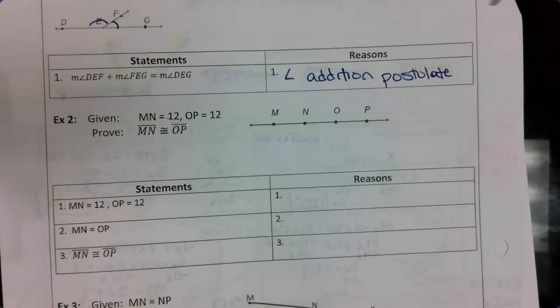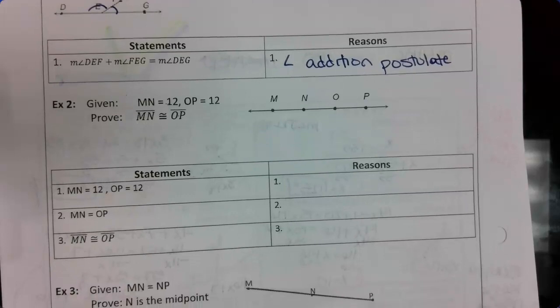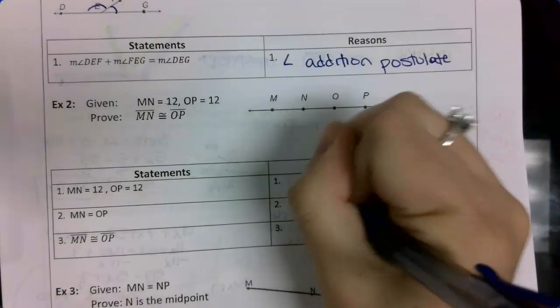Okay. The next one says, given MN equals 12 and OP equals 12, prove that line segment MN is congruent to line segment OP. And then I have this picture. My first step of the proof says MN equals 12, OP equals 12. What is my reason for that? Given.